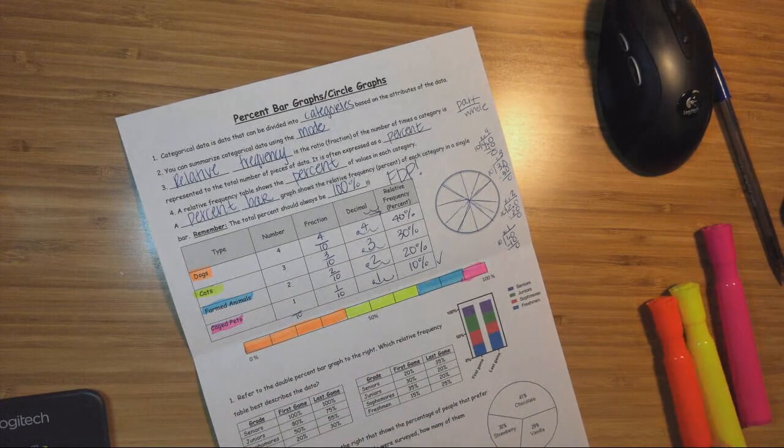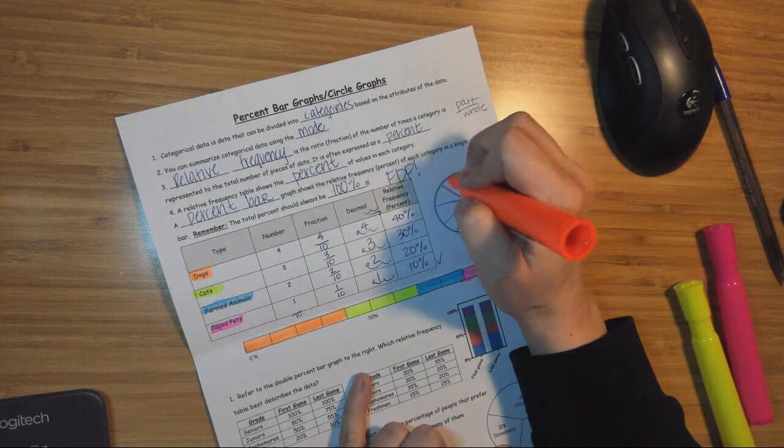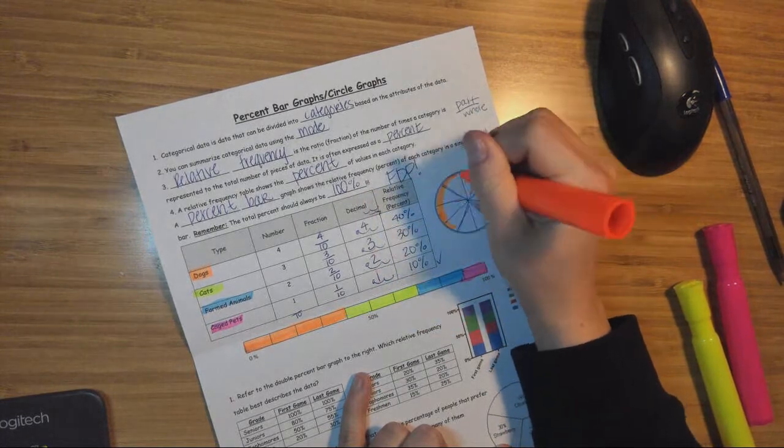Okay, so let's do dogs again. It's going to be 4 of these sections, so that would be these.